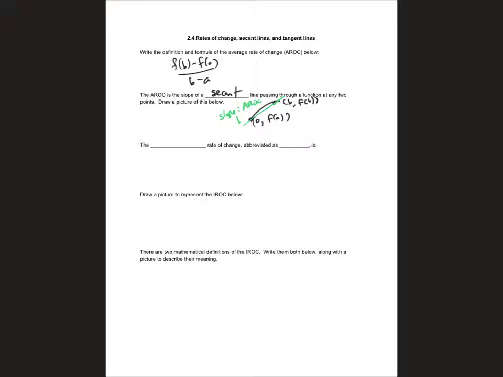Now, that's one type of rate of change, and that you could have done in Algebra 1, Algebra 2, but what makes calculus unique is instead of thinking about a rate of change over an interval, like a change in y and a change in x, we want to talk about sometimes what the change is at a particular instant. So the rate of change that we're really going to be interested in this section is something called the instantaneous rate of change.